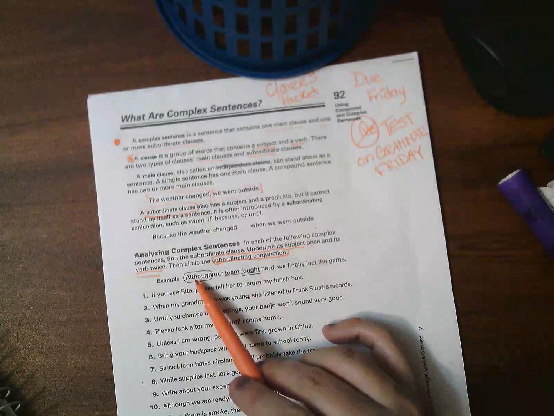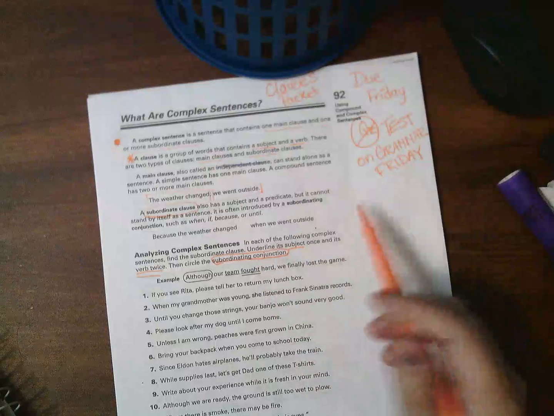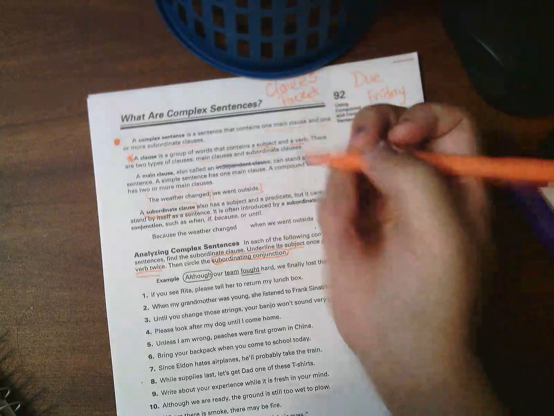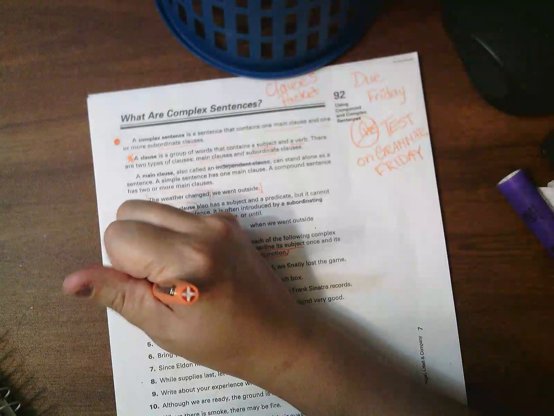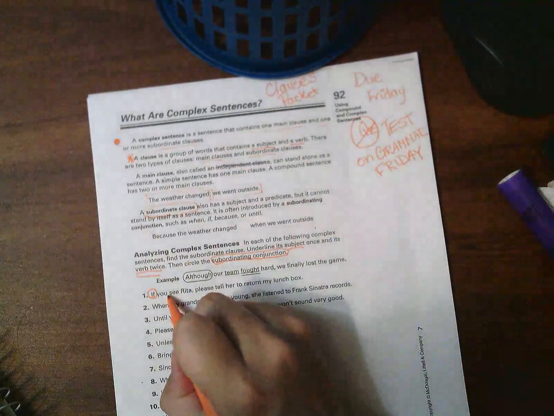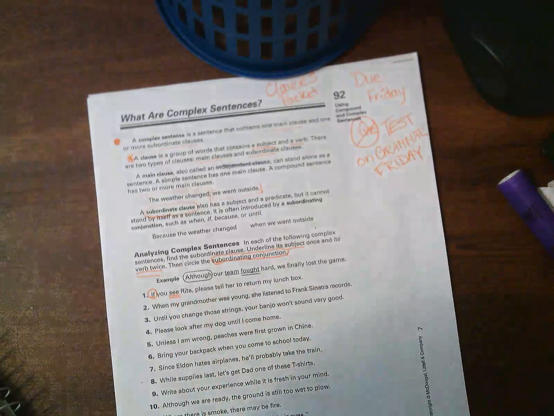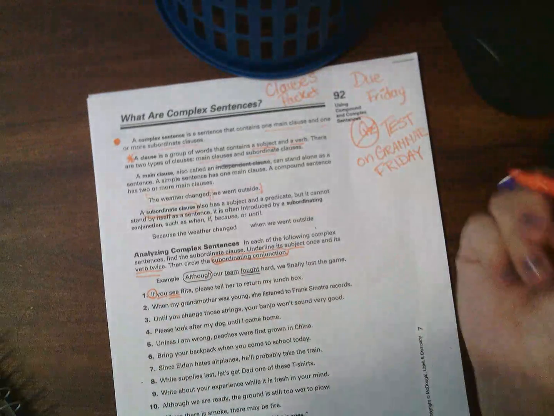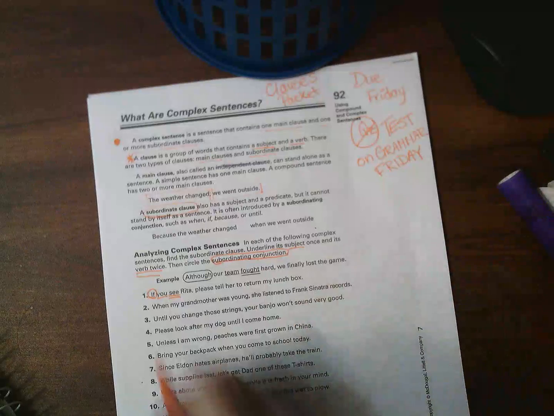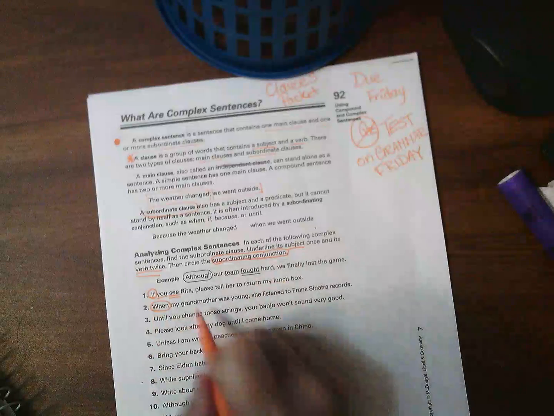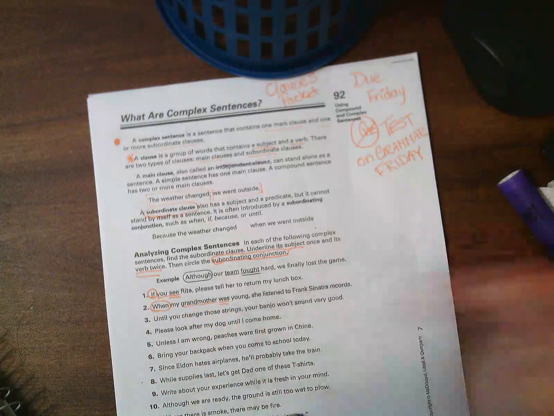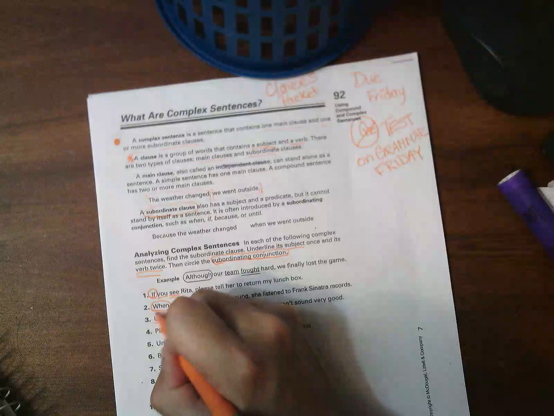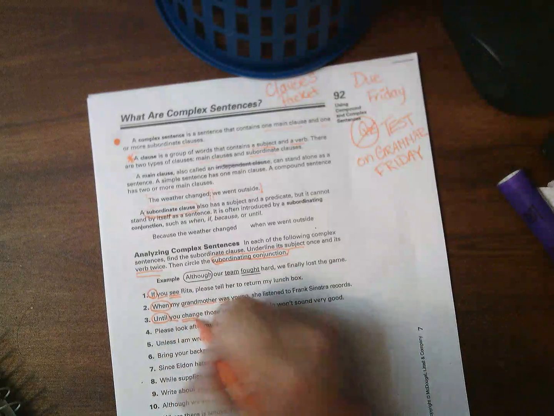Okay, so we're looking at these. We have although, team, fought. Okay, so we're going to have, if you see Rita, please tell her to return my lunchbox. So we have if. Okay, we're going to look at the C is going to be our verb. Okay, and you is our subject. When my grandmother was young, she listened to Frank Sinatra records. We're going to have when, grandmother, and was. Until you change their strings, your banjo won't sound very good. You have until, you have you, and change.